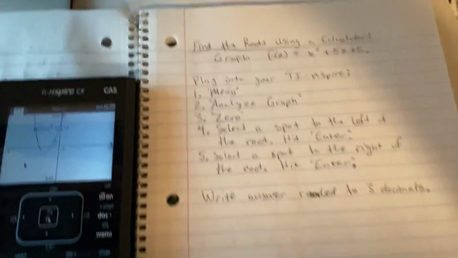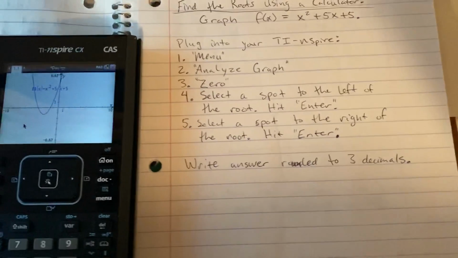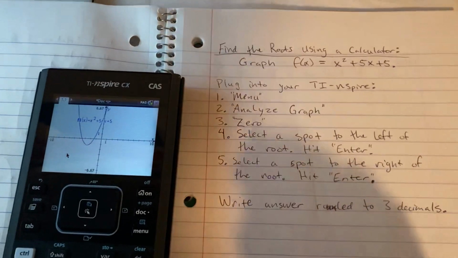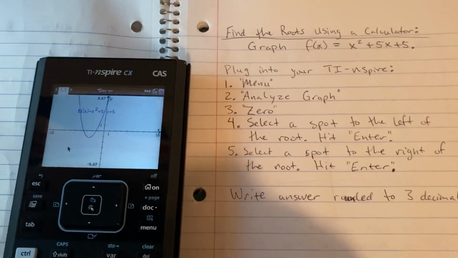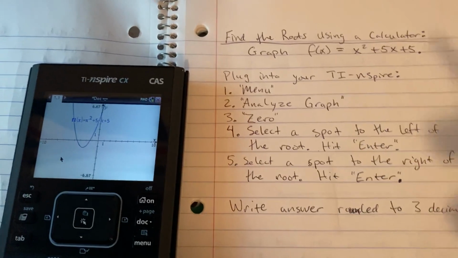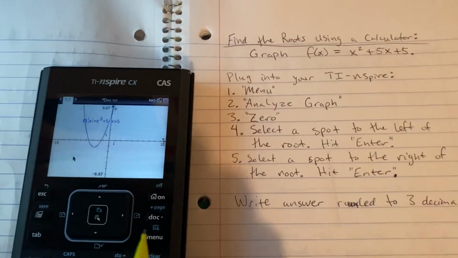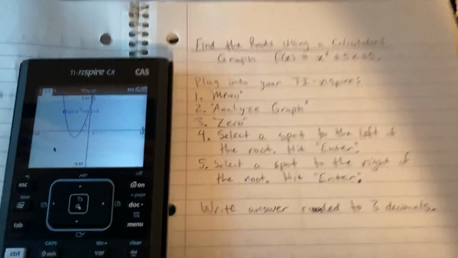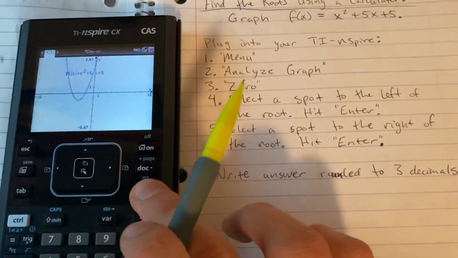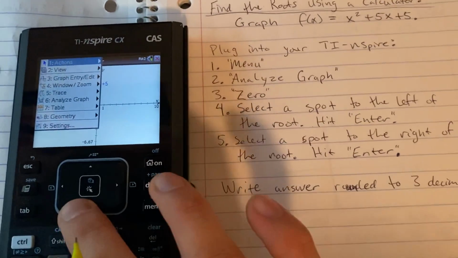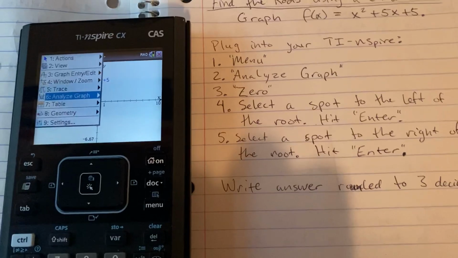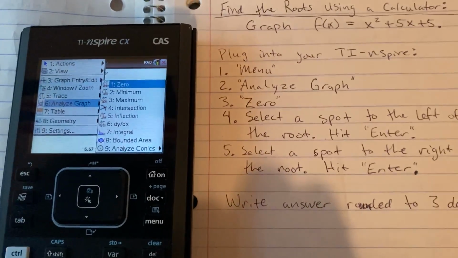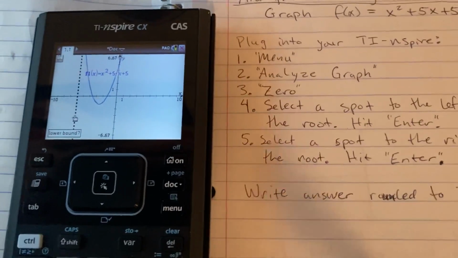As you can see, I have done it here already. If you want to pause your video so that you can type it in, go ahead. Okay, now I'm going to show you exactly how to find the root on your TI Inspire calculator. First, you're going to hit menu, then go down to Analyze Graph. Then it'll pop up, it says 0. So you want to select 0. It's that first option right there.